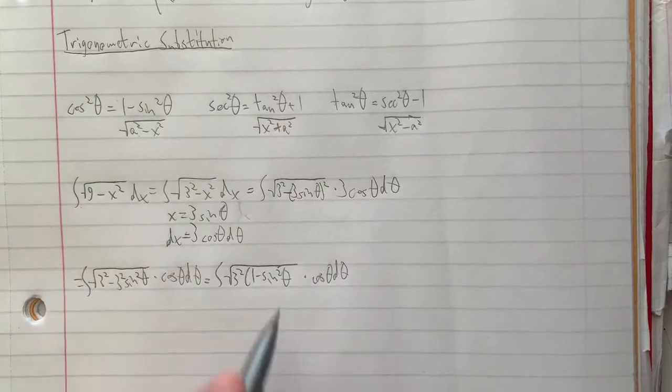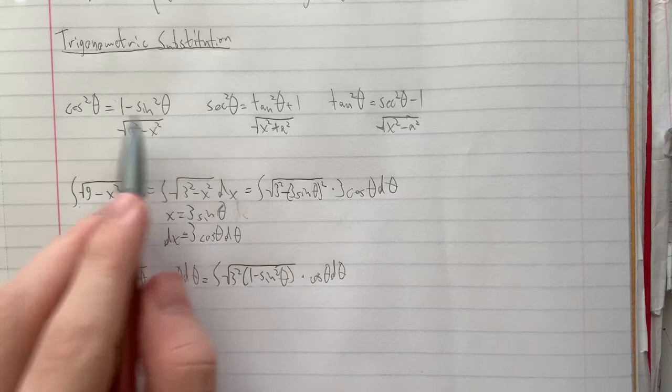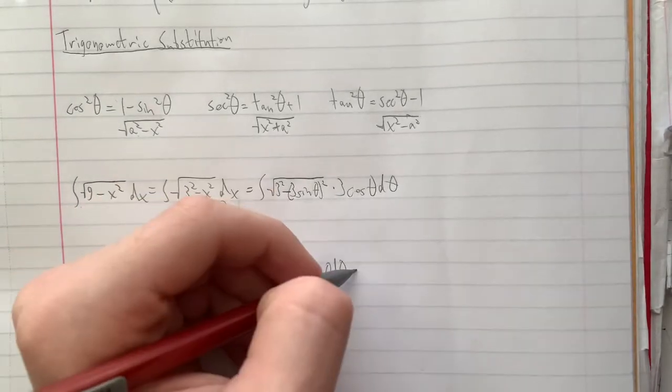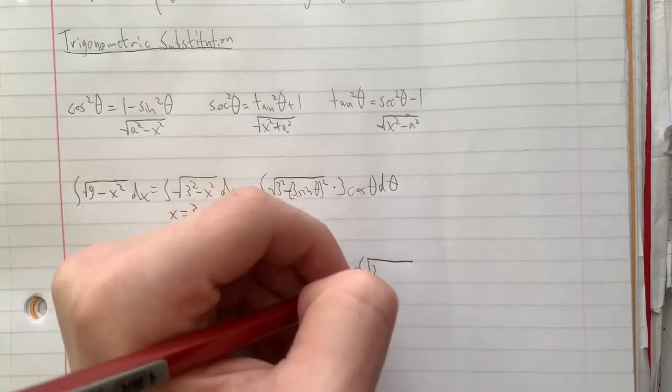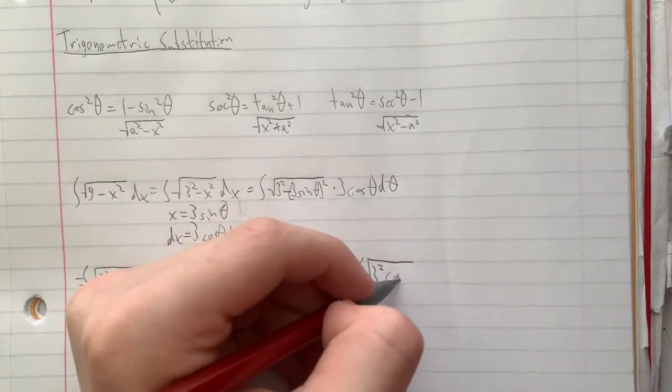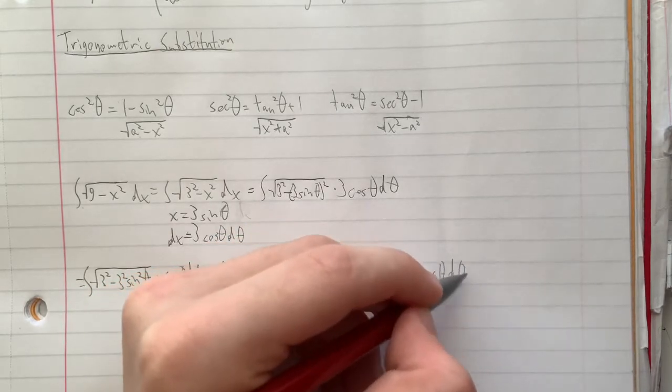Now you'll notice, 1 minus sine squared theta, based on our identity, is cosine squared of theta. So we can rewrite this as the integral of the square root of 3 squared times cosine squared of theta times cosine of theta d theta.